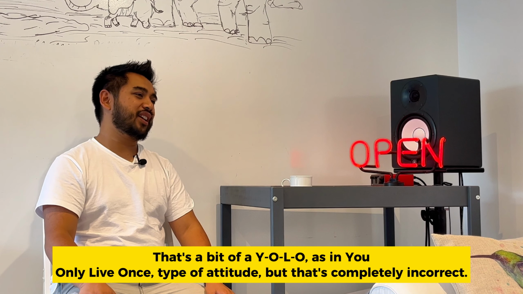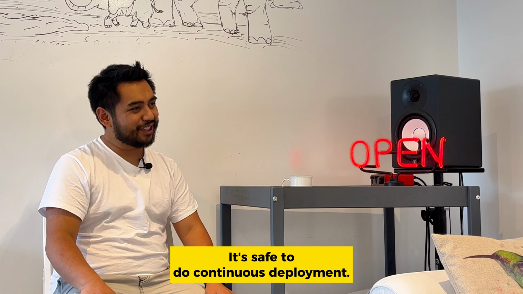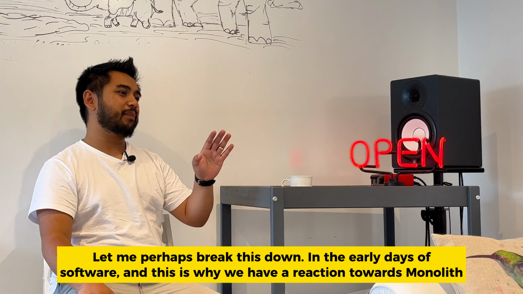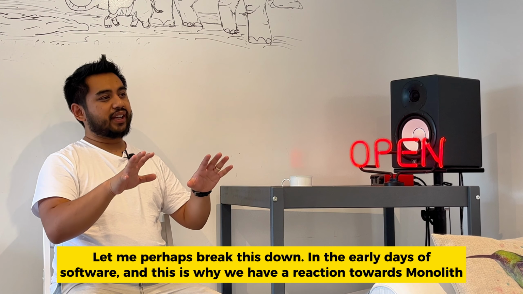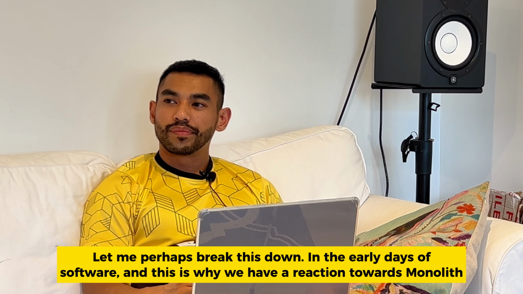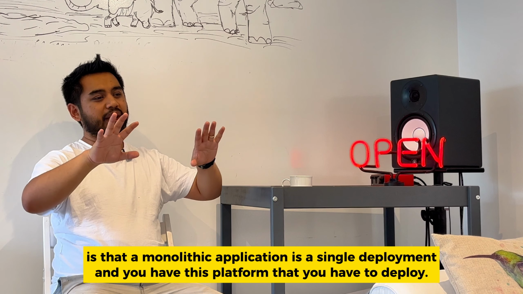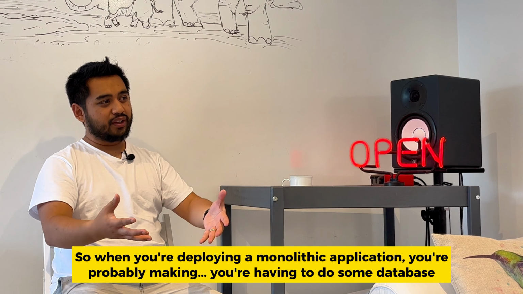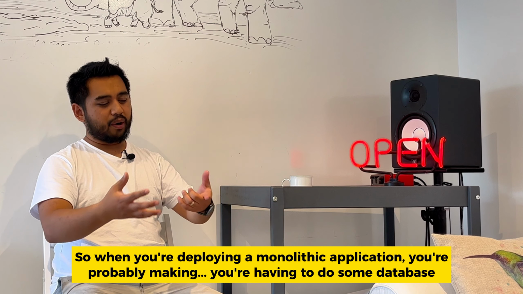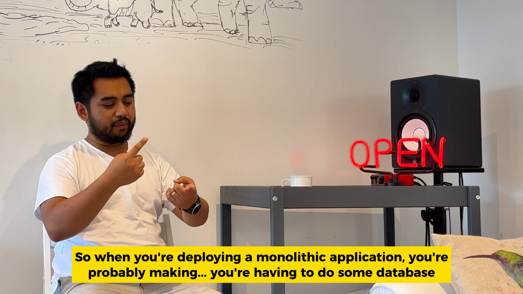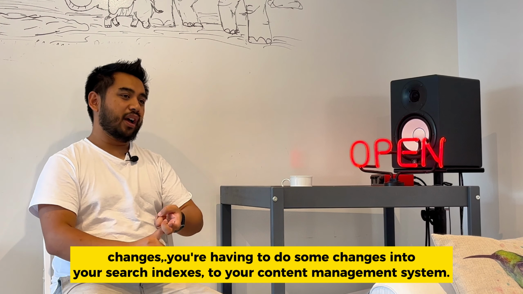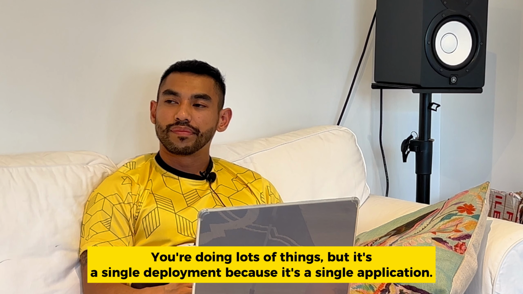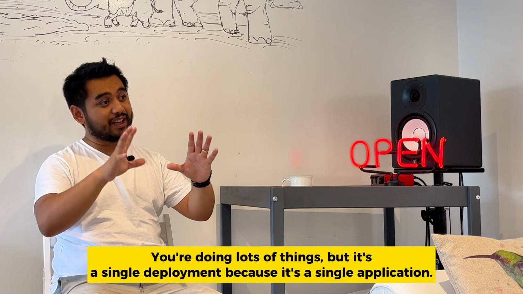But that's completely incorrect. It's safe to do continuous deployment, first and foremost. The quality of your code is still the same. Let me perhaps break this down. In the early days of software, and this is why we have a reaction towards monoliths, a monolithic application is a single deployment, and you have this platform that you have to deploy. When you're deploying a monolithic application, you're probably having to do some database changes, some changes to your search indexes, to your content management system. You're doing lots of things, but it's a single deployment because it's a single application.